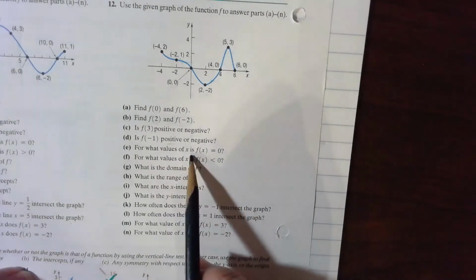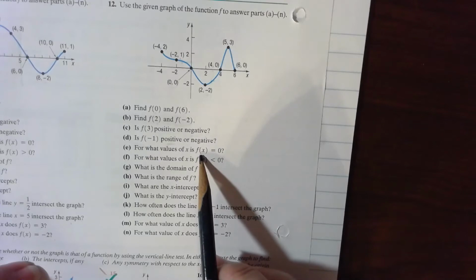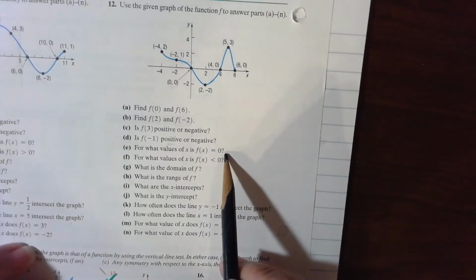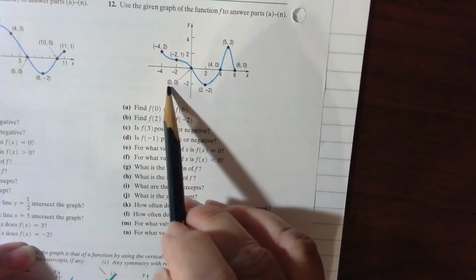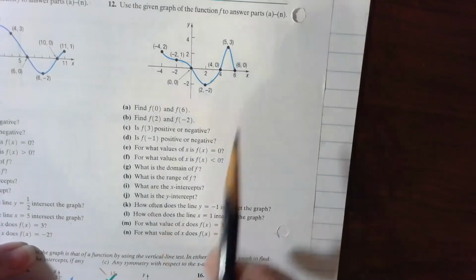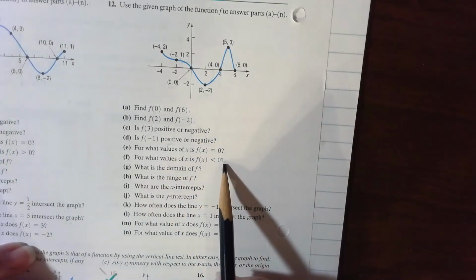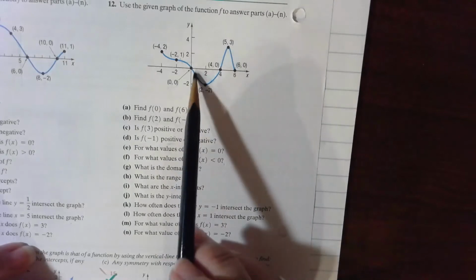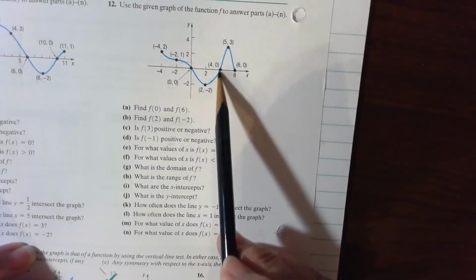For what values of x is f of x equal to 0? That means find the x that makes y 0. Well, y is 0 right here. Only one time, and the x value is also 0. For what values of x is f of x less than 0? That means find the negative values. Well, the only part that's below the axis is this part right here.